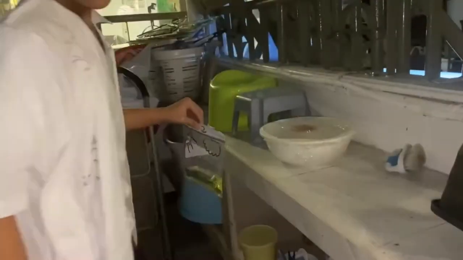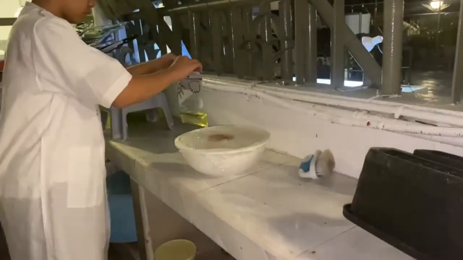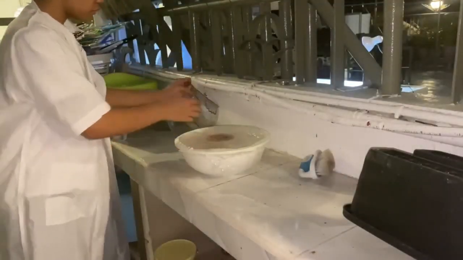And once we're done with both of these experiments, let's put them in the sunny area and wait for 24 hours.